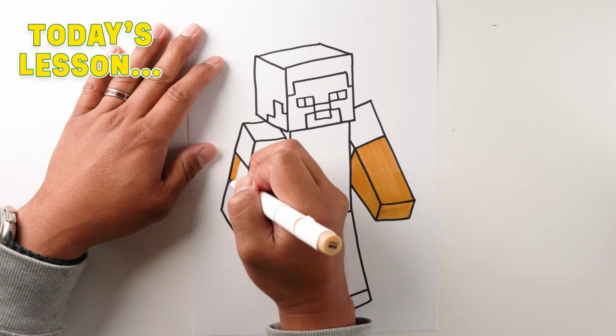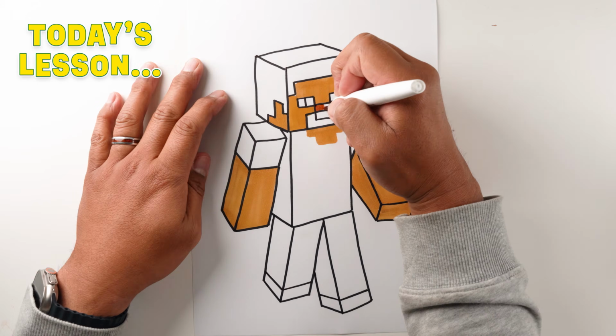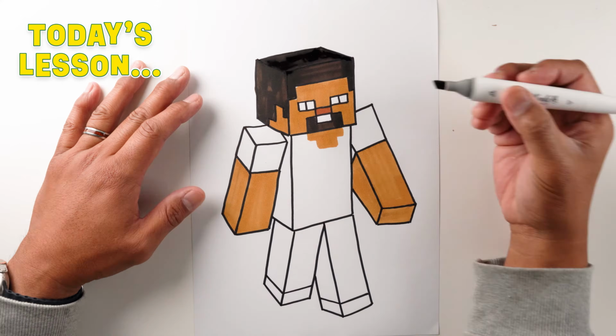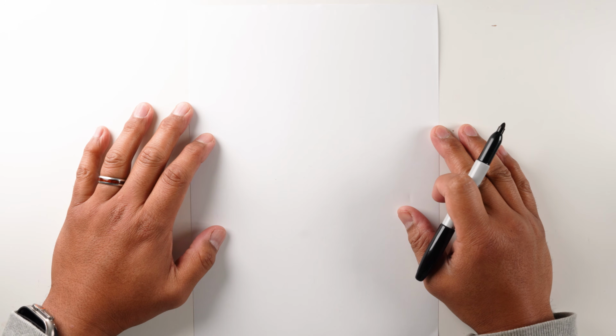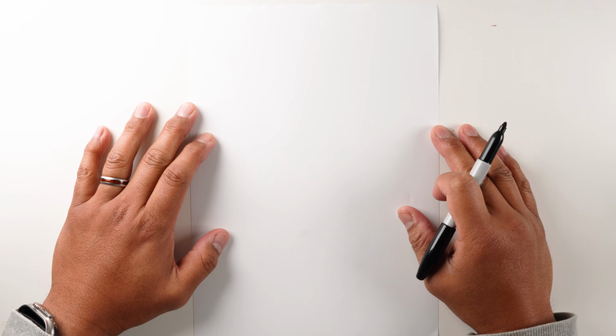Hey there artists, today we're going to learn how to draw Steve from Minecraft, arguably one of my kids' favorite video games, so why not learn how to draw them? One of the best things about Steve is that he's actually made of geometric shapes. Squares and rectangles should make it fairly easy to draw.